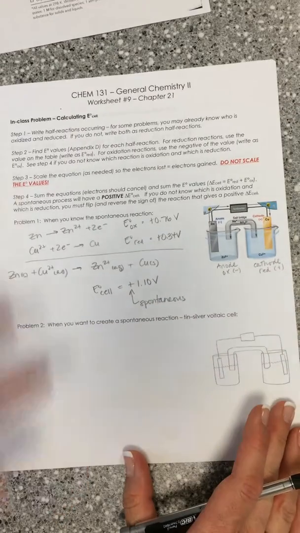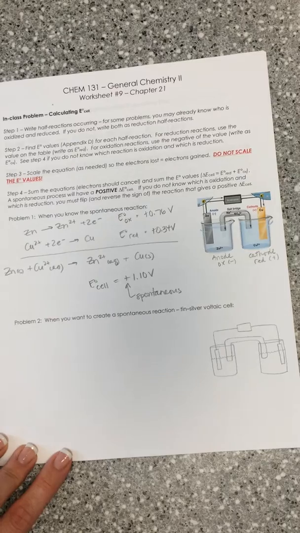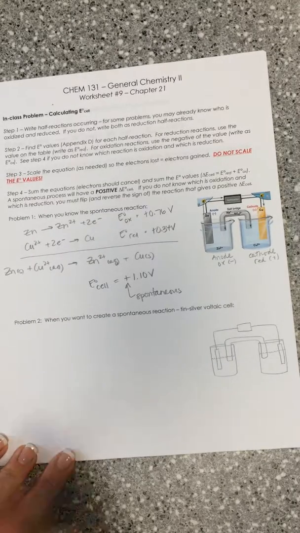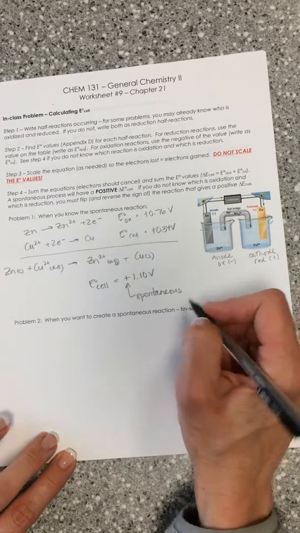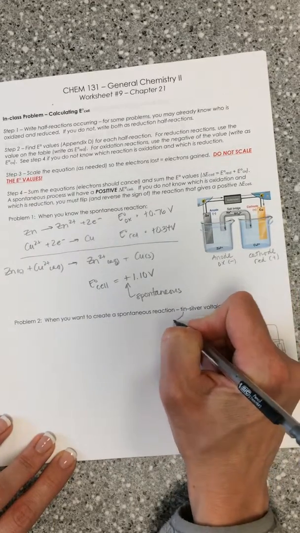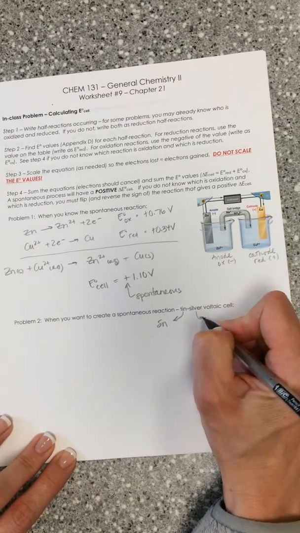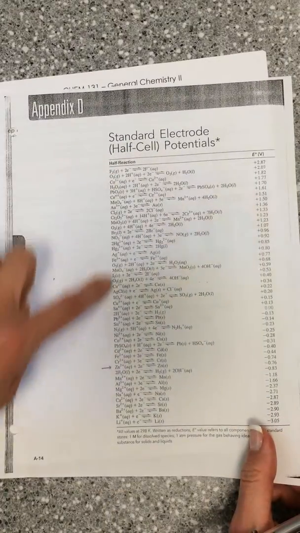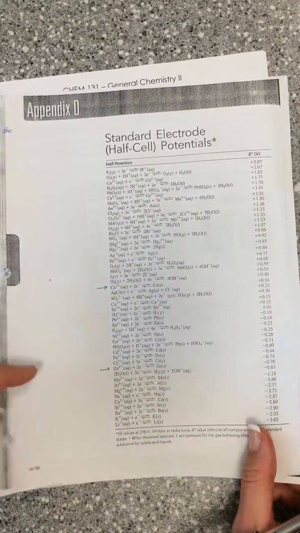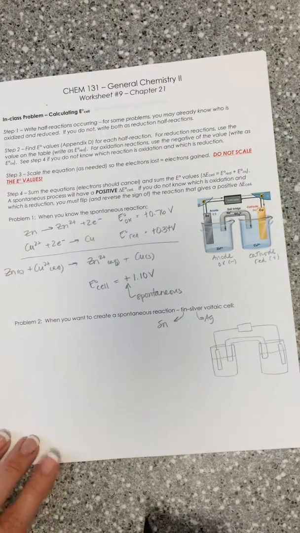So what we're going to move on to now is our second problem here, where we're going to have tin and silver. And we don't know who's going to be the spontaneous reaction in terms of who's going to be the anode and who's going to be the cathode. So we're going to have to do some sleuthing to figure that out. So you got to remember that tin is Sn and that silver is Ag, or else you're going to have a really hard time when you're looking things up by their atomic symbol here on Appendix D.